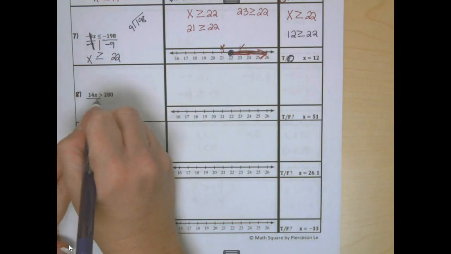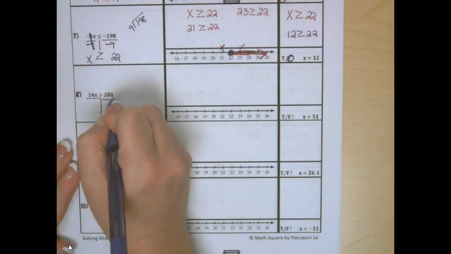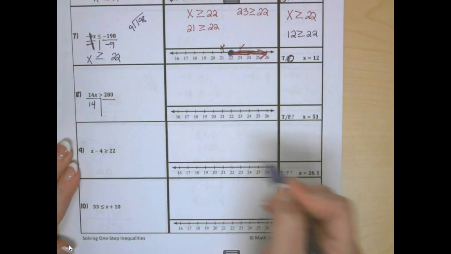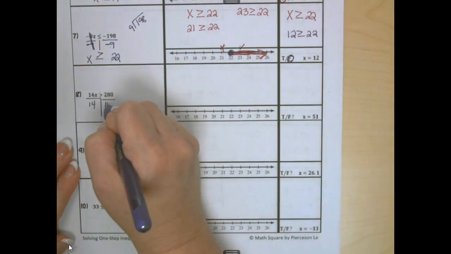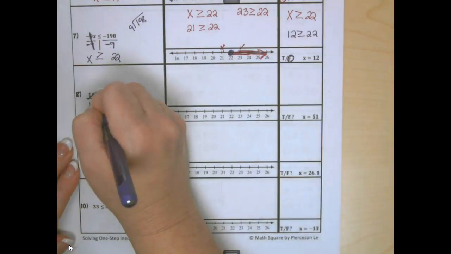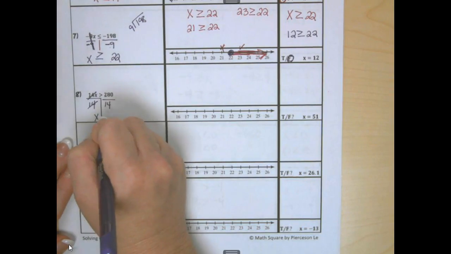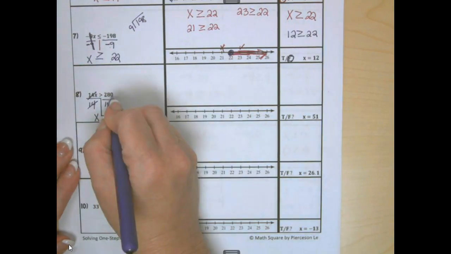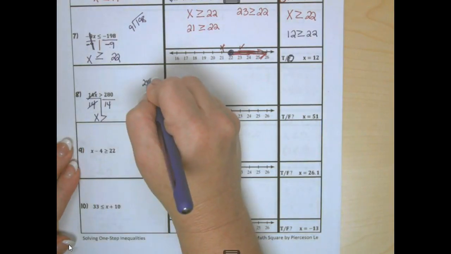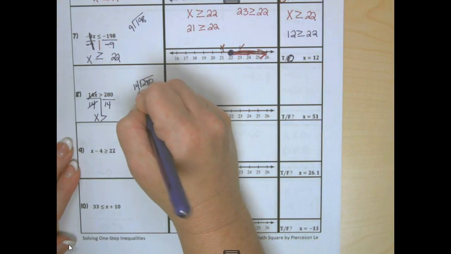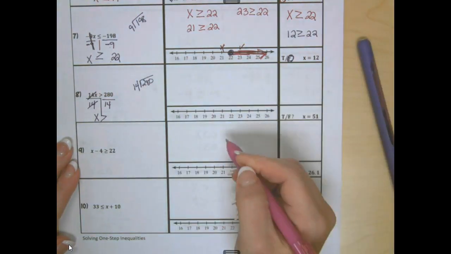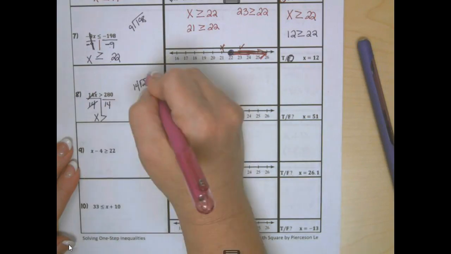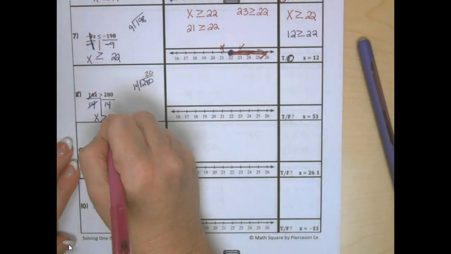Number 8. Divide each side by 14. These cancel out. X is greater than 280 divided by 14. I get 20.